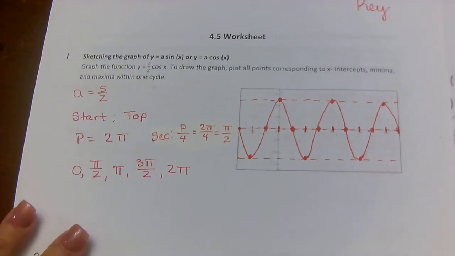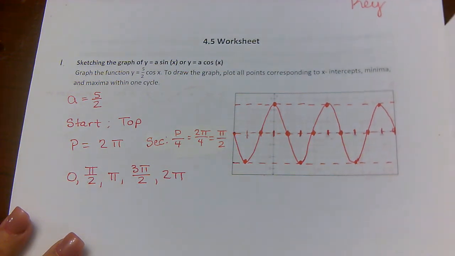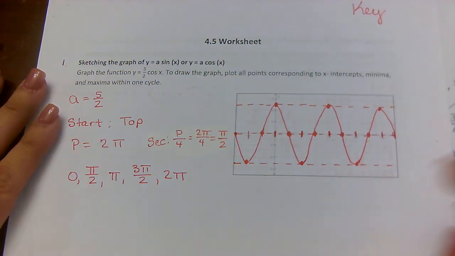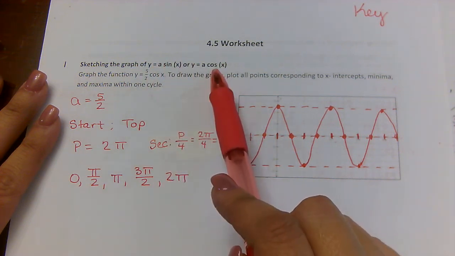Okay, in this video we're going to cover the 4.5 worksheet. Make sure to have your unit circle reference sheet with you. Let's start with number 1. We are graphing a basic function of sine or cosine.